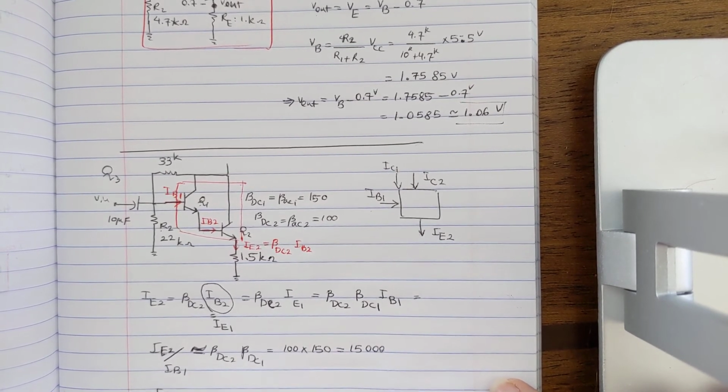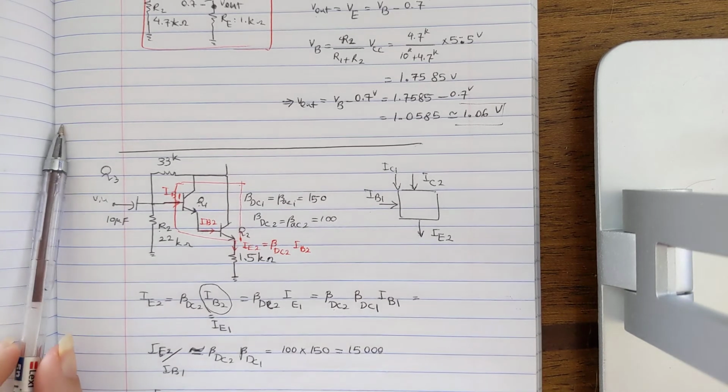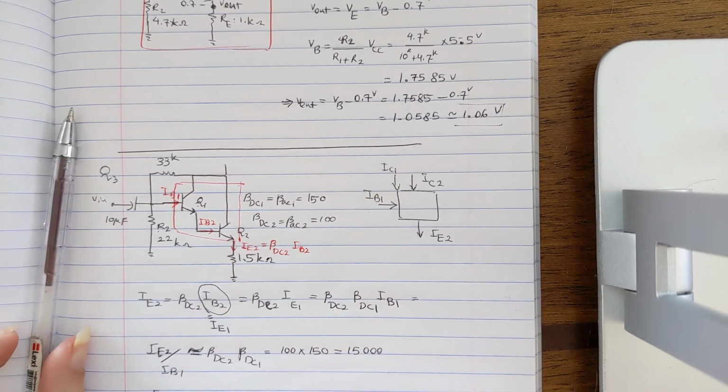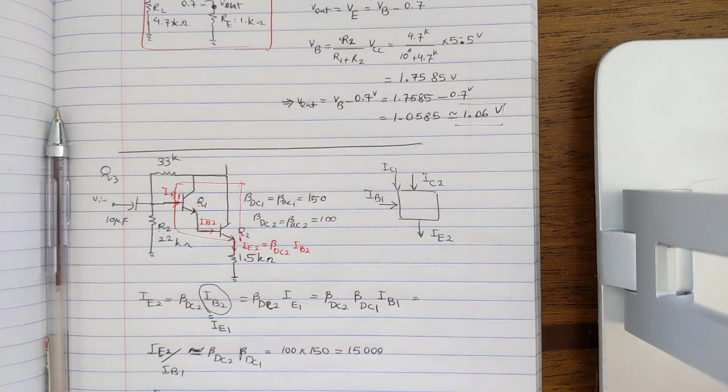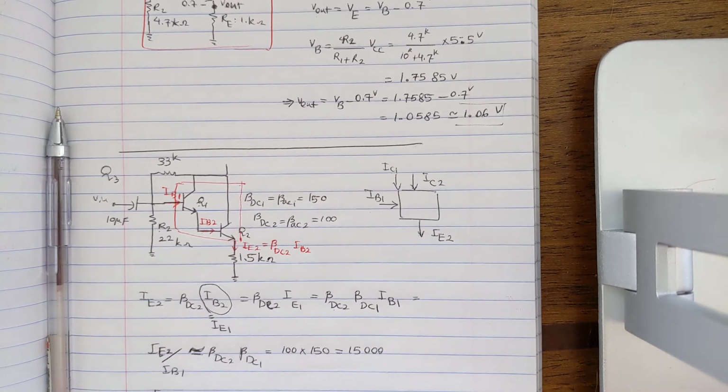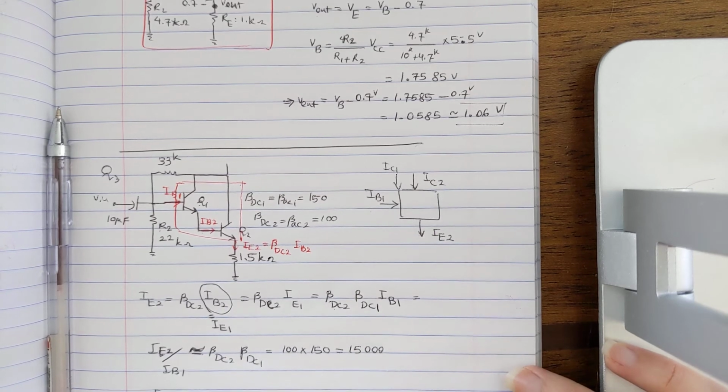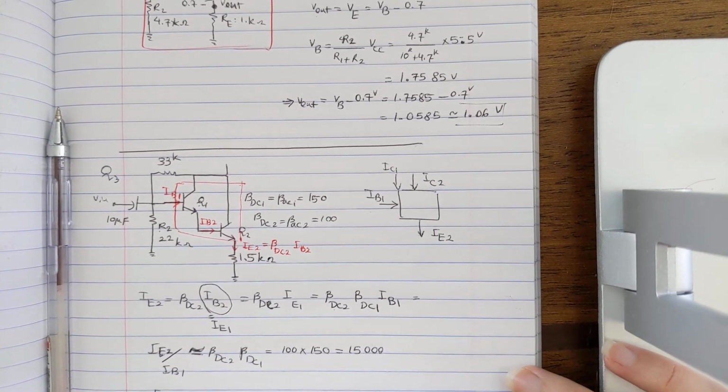It's going to be 101 by 151 multiplied together, and it's going to be 15,251.